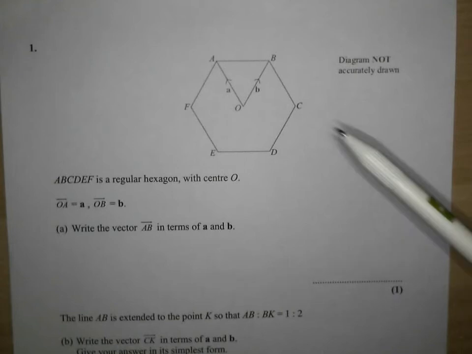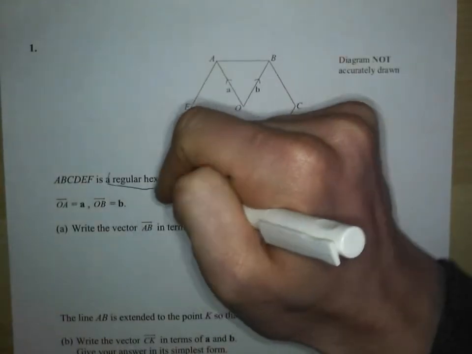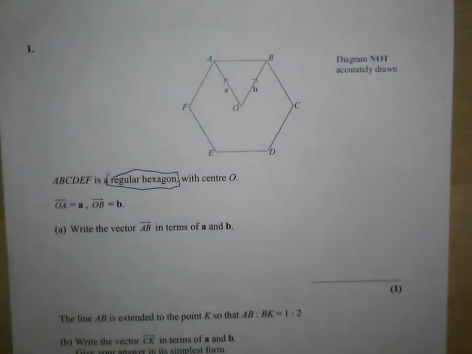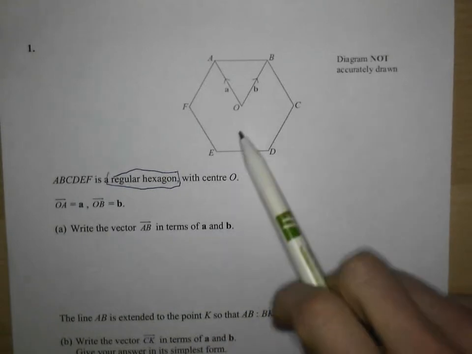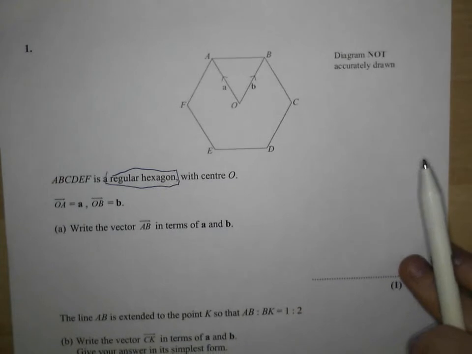Let's take a look at question number 1. ABCDEF is a regular hexagon with centre O. Now regular hexagon is going to be important. That's going to mean every side is the same length, so we can hopefully spot some equal vectors there. O to A is vector A, O to B is vector B. Write the vector A to B in terms of A.